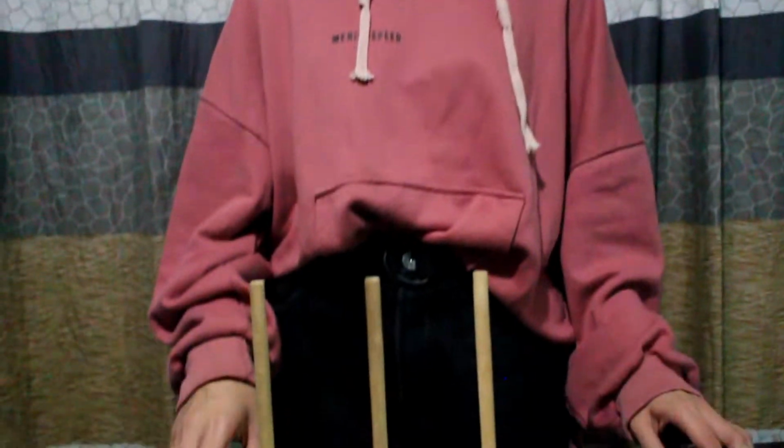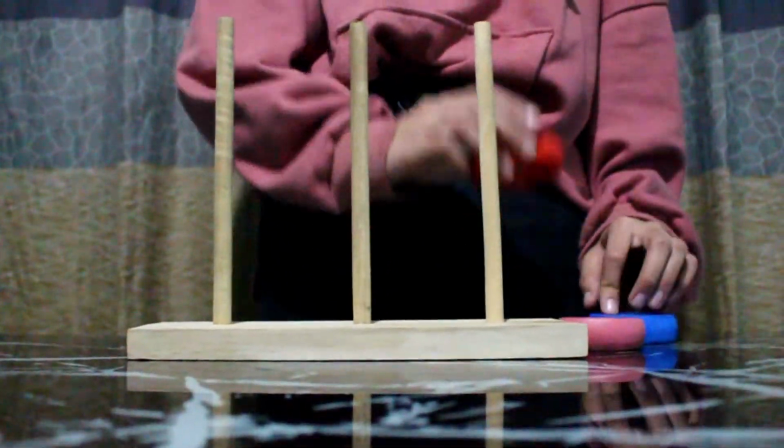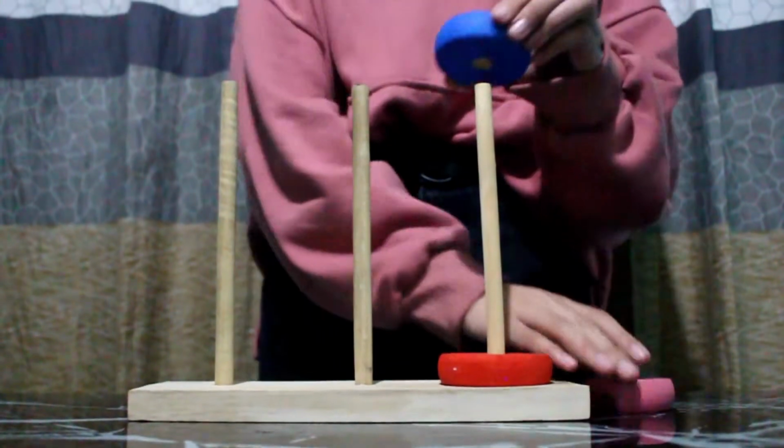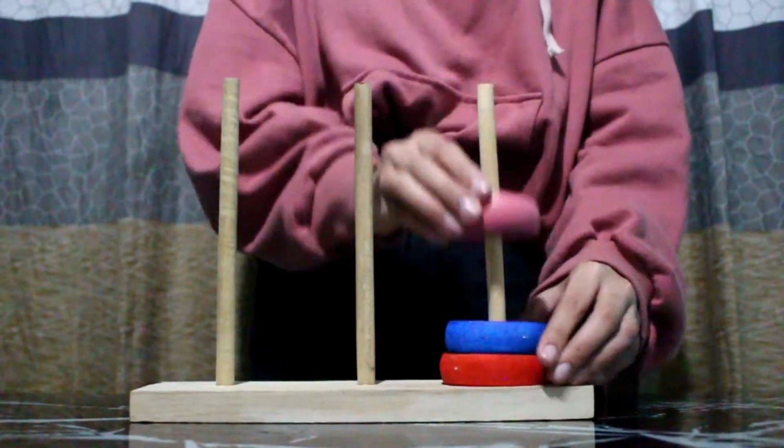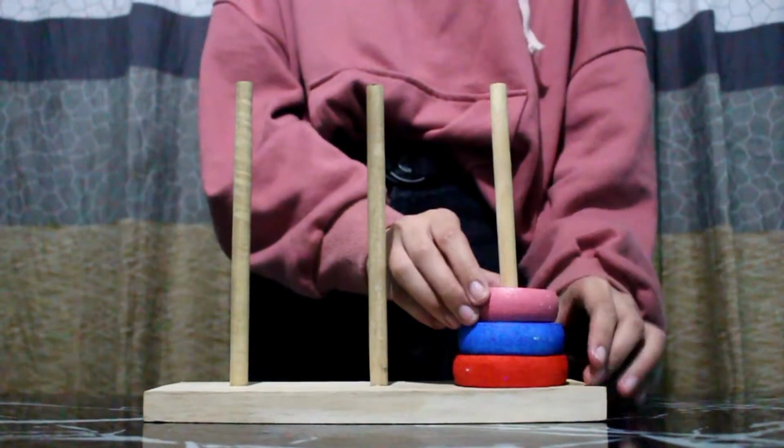Let's try to solve a puzzle. Take an example with 3 discs. Disc 1 on top of disc 2 and disc 2 on top of disc 3 at peg A. The target is to move the discs to peg B.